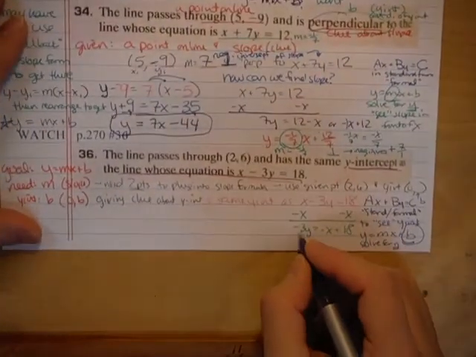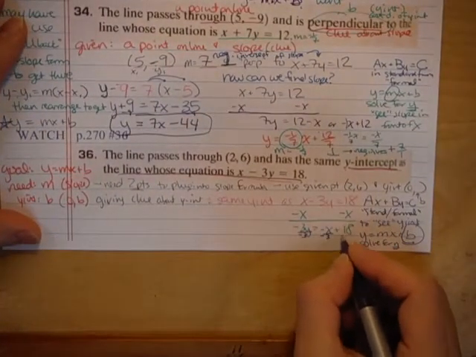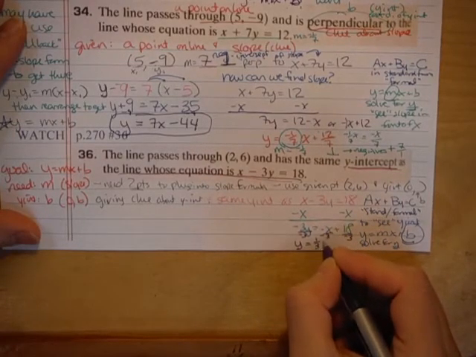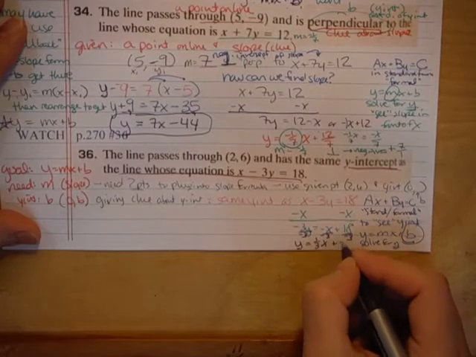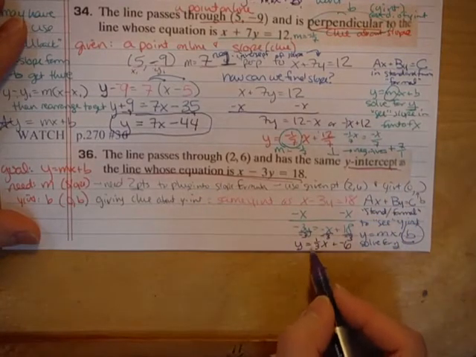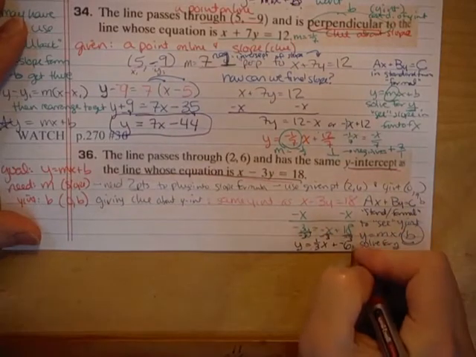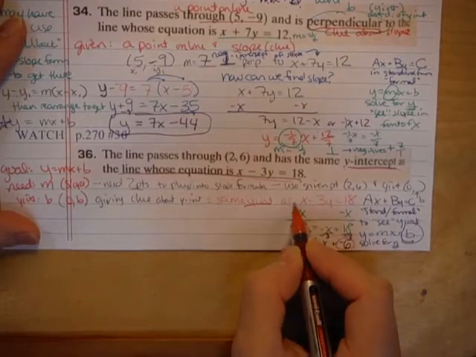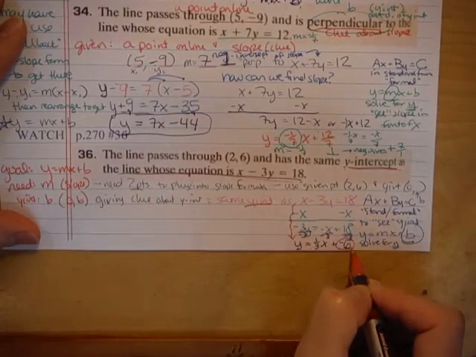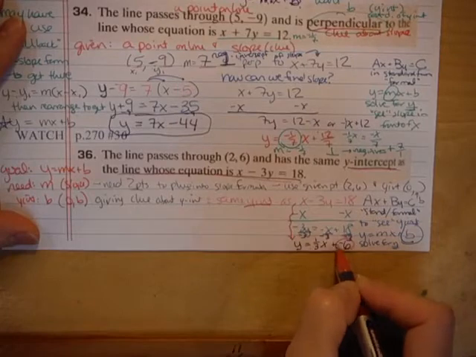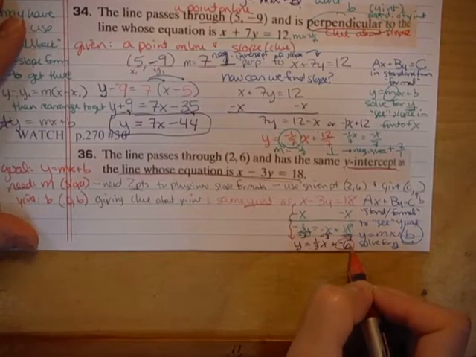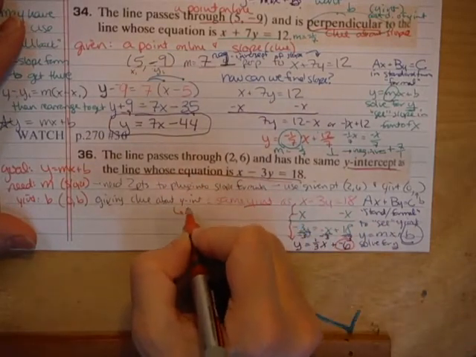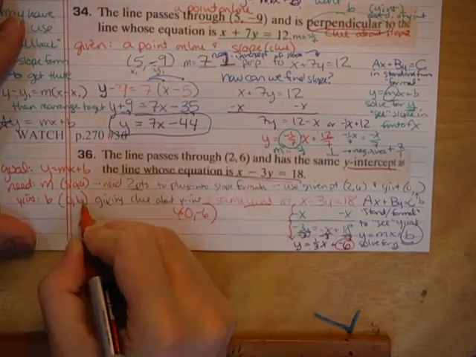Divide everything by negative 3. I'm going to run out of room here. Sorry about that. And I get y equals negative 1 over negative 3, which is a positive 1/3 x, plus 18 over negative 3, which is negative 6. In this case, we're not interested in the slope. We're interested in this y-intercept because the clue was it's the same y-intercept as this line. So we rearranged this line into y equals mx plus b so we could see the y-intercept. Once we see it, we now know what our b value is. We now know that the y-intercept is (0, negative 6). Our b value is negative 6.